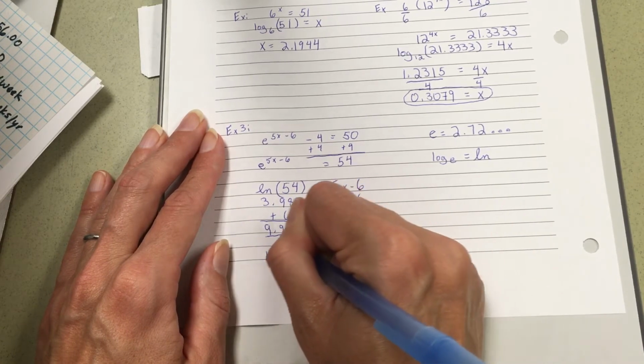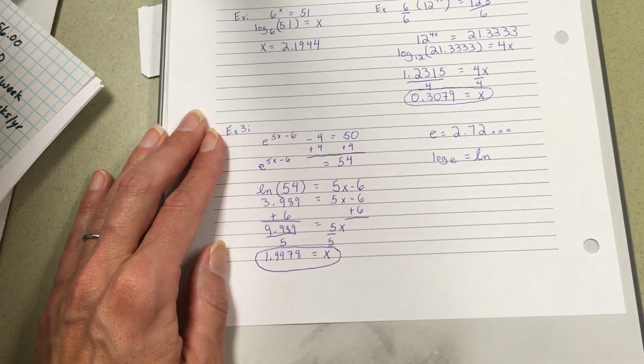All right, and that is our answer. So that's the hardest one you'll have to do, something like this on today's worksheet.